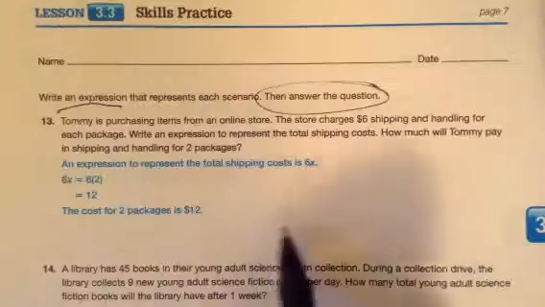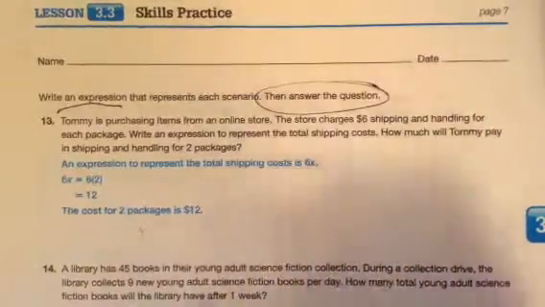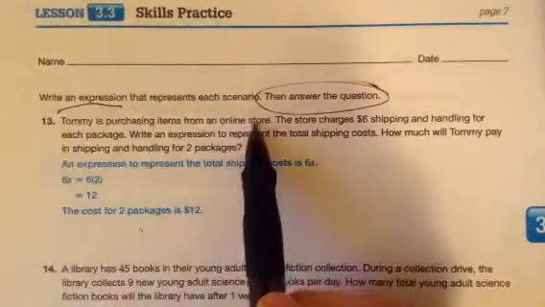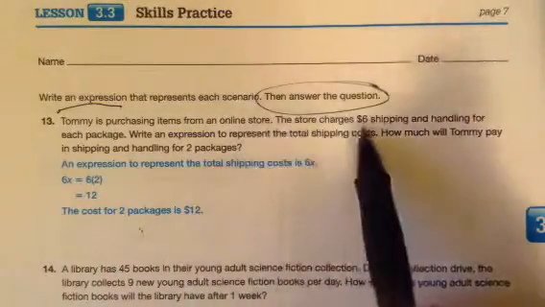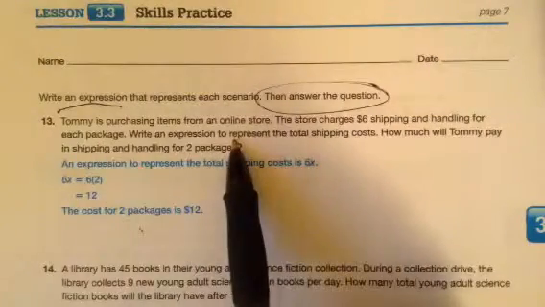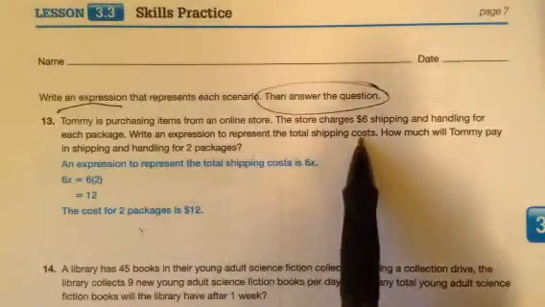Okay, so number 13 is done for you. I'm going to talk you through how they got their answer so you can see how to do the rest. Tommy is purchasing items from an online store. The store charges $6 shipping and handling for each package. Write an expression to represent the total shipping costs.